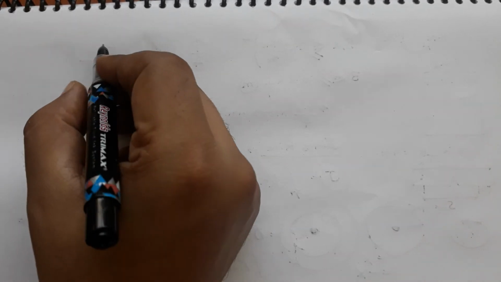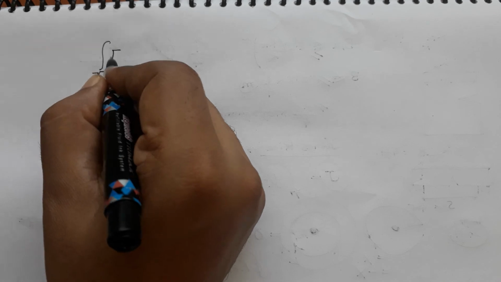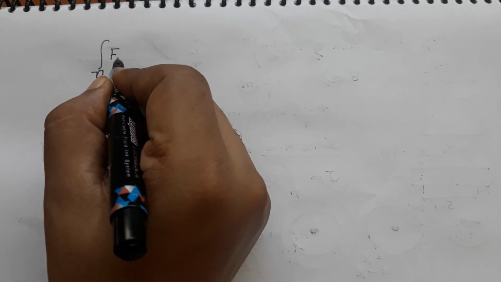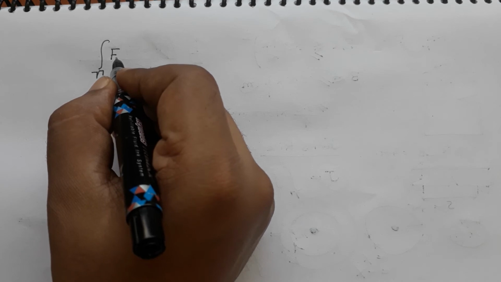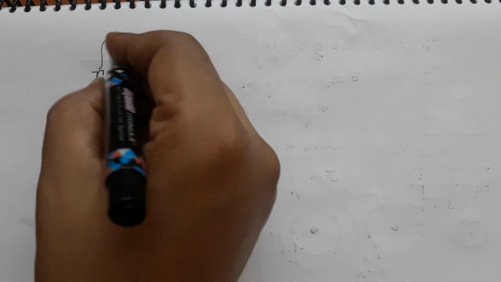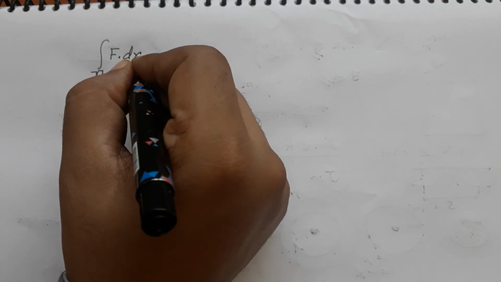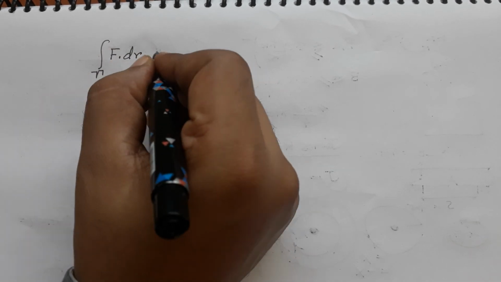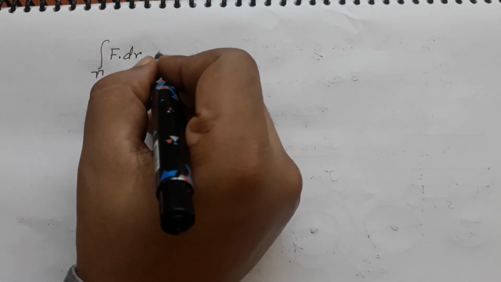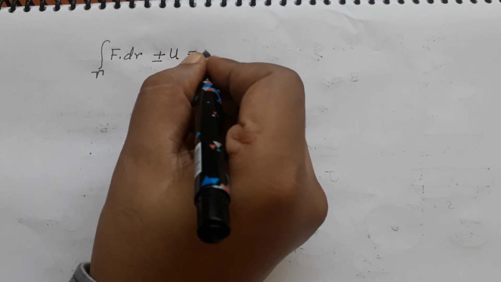So, if you take a line integral of a conservative field around a certain path, let us say that force is F, it can be gravitational force, it can be electrical force, and then you have the position vector. So, the line integral of F dr, if it is a closed integral, then the value will be 0, unless you have a source or sink of energy.